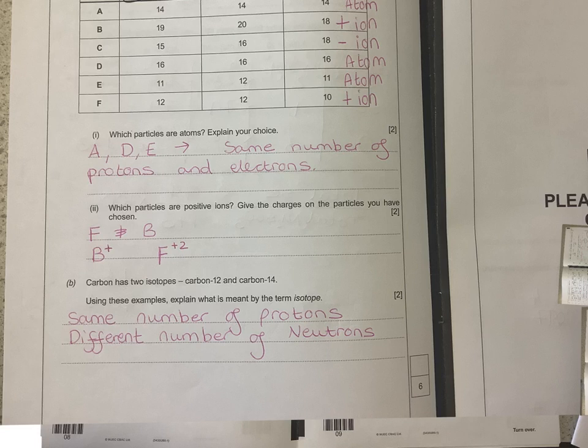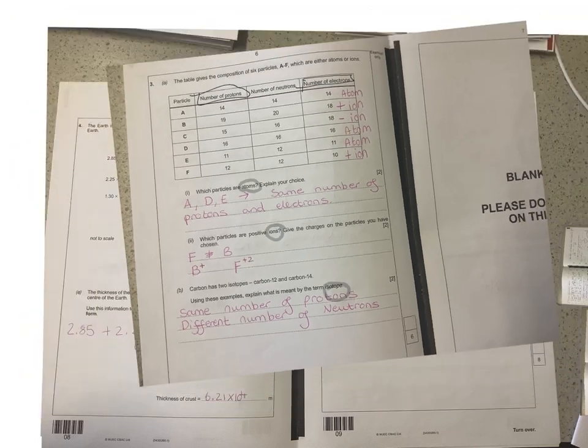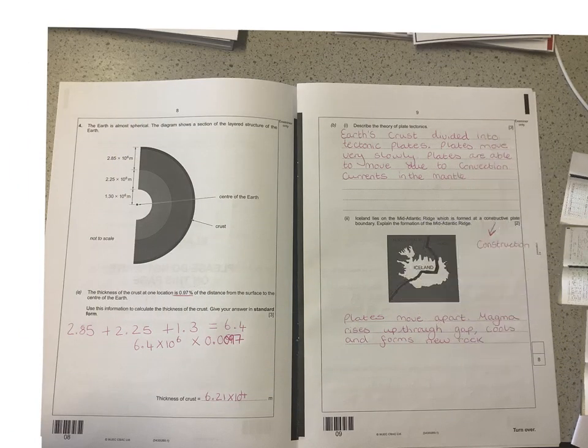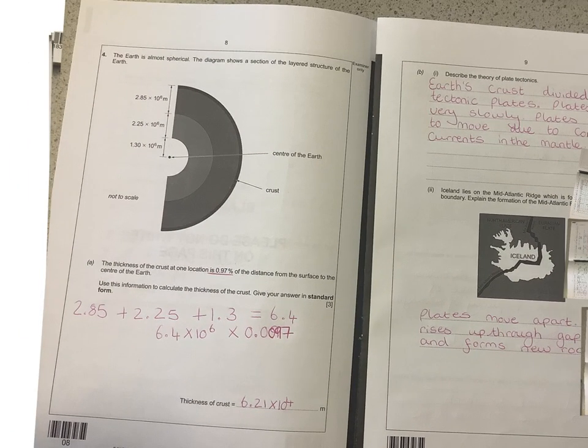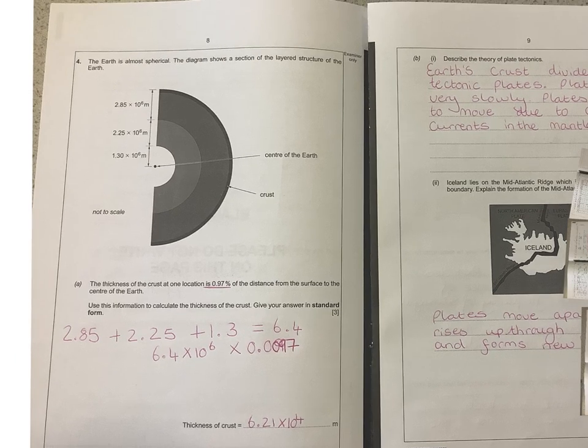Define the word isotope. They have the same number of protons but a different number of neutrons. It's really important that you get these 3 words all in your brain: atom, ion, isotope. It's really important that you are able to distinguish between them. Number 4 then was quite a mathsy question. The first bit was quite difficult. It told you about the thickness of the Earth and saying that the crust was 0.97% of the Earth.